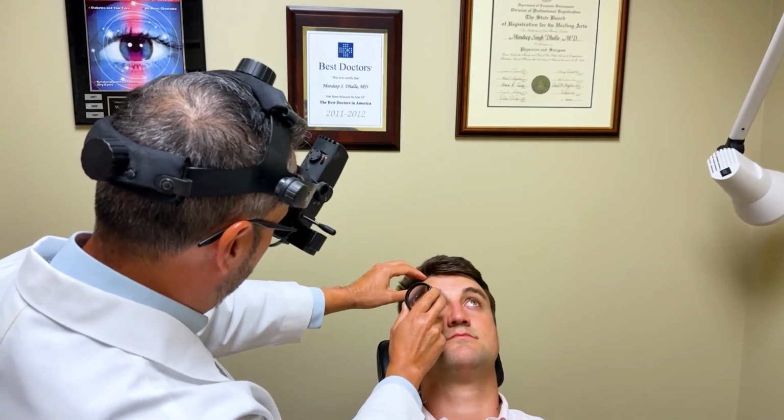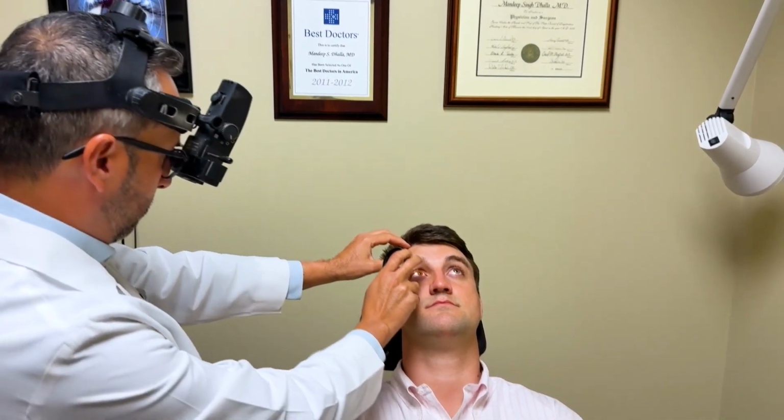Uveitis is the cause of about 10% of blindness in the United States. And the problem is that in our country, there are not enough uveitis specialists. So our goal when a patient is referred to us with uveitis is to try to diagnose them, classify them as soon as possible, and start treatment rapidly to prevent any vision loss.